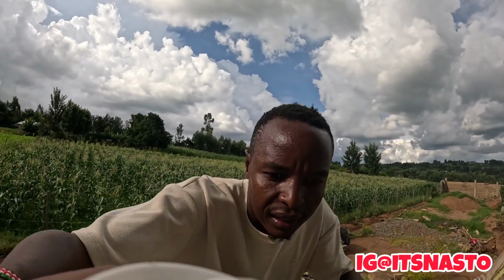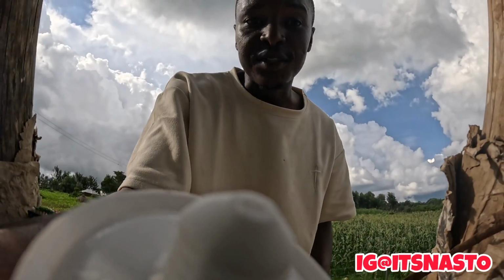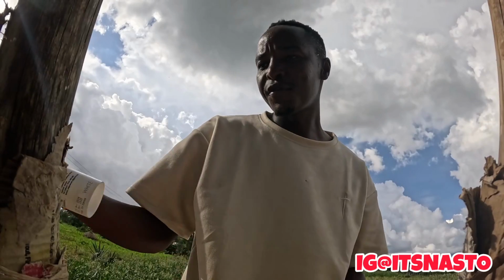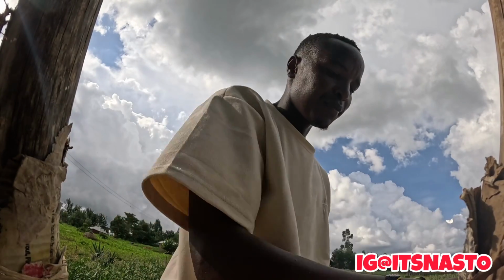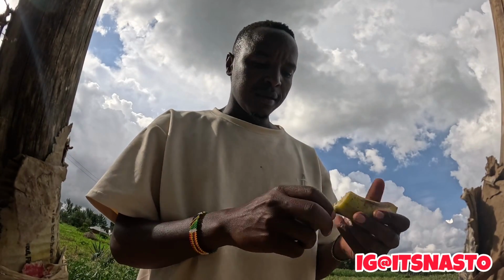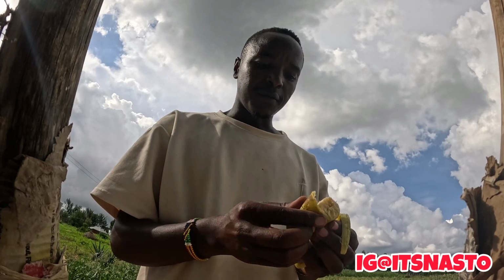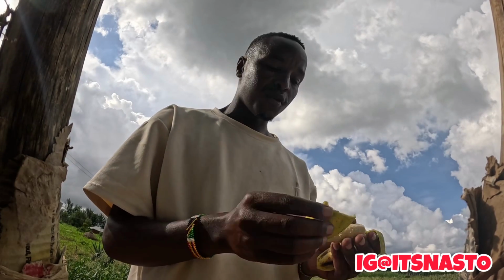I'm feeling a bit hungry. Let me eat at least one banana before we continue, guys. I'll be putting the other one here. Yeah, these fruits are very good. Fruits are very good for your body.